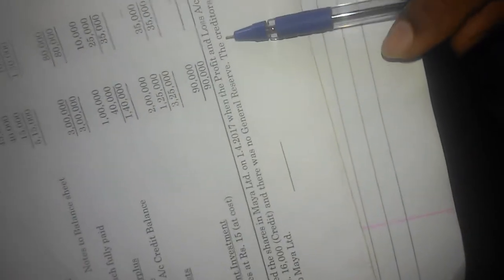If we deduct that 16,000 from 25,000, we get 9,000, and that 9,000 is the profit for the current year. And this 16,000, as it belongs to last year, is added to the pre-acquisition profit. And next comes, there was no general reserve. That means last year they had not made any reserve for the company.